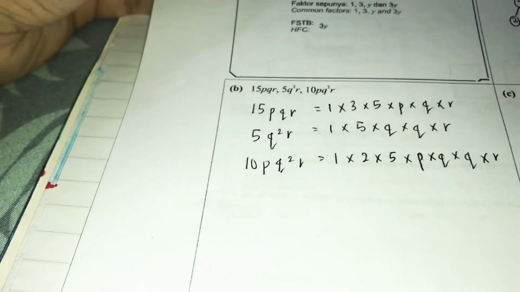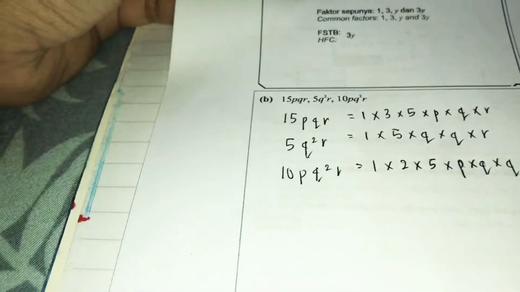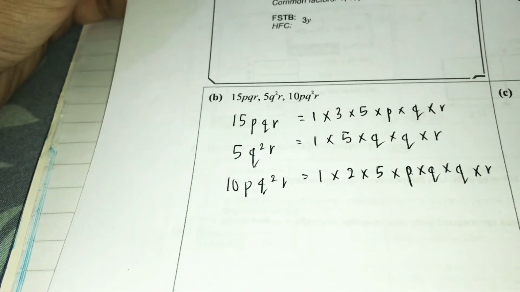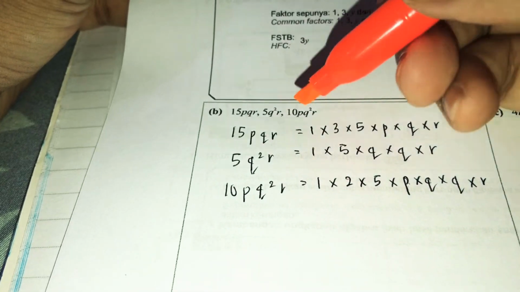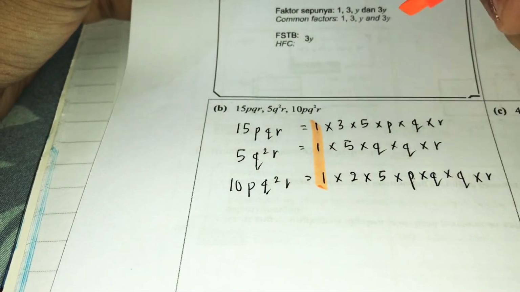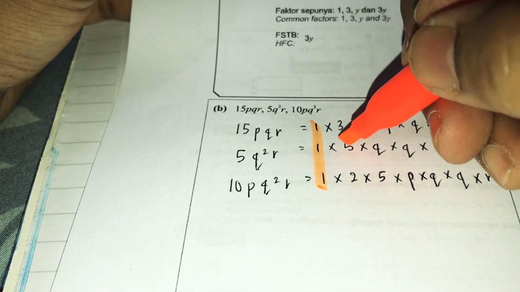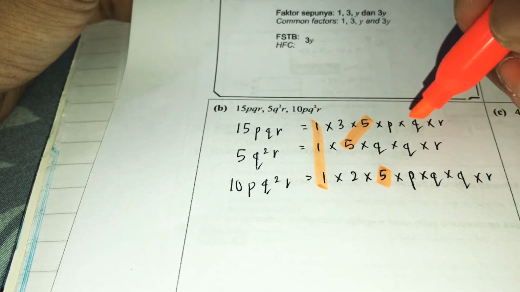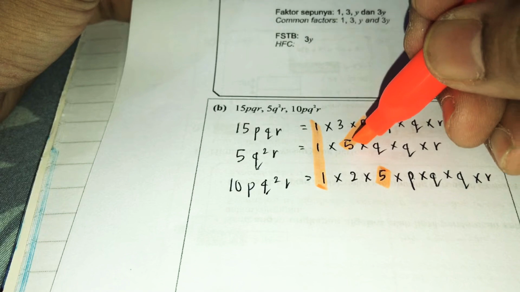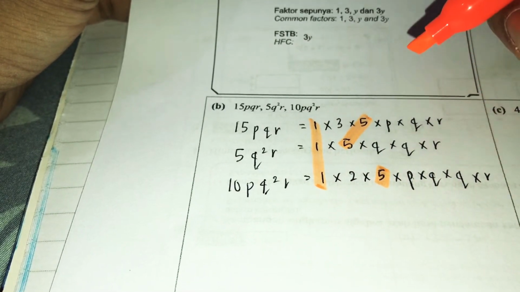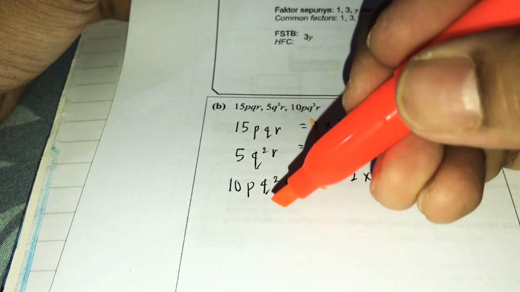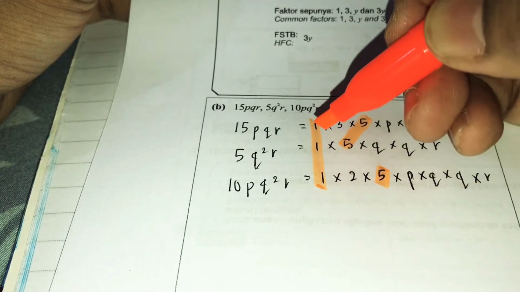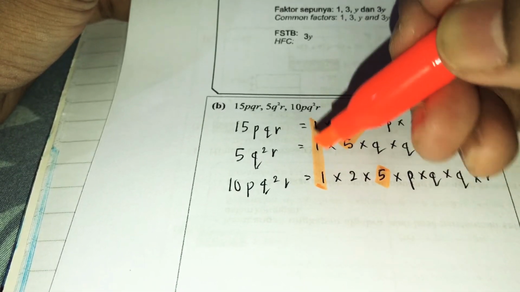Okay, then find the same common factors. The common factors for these: 1, and then we have 5. P is not the same because here there is no P. Common means same factors. If here there are 3 values, there must be 3 equal factors.